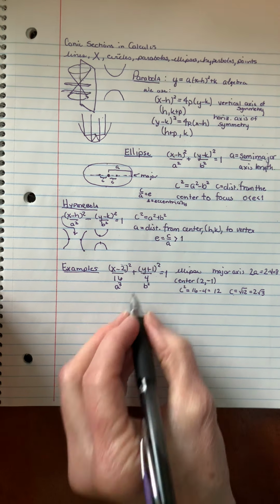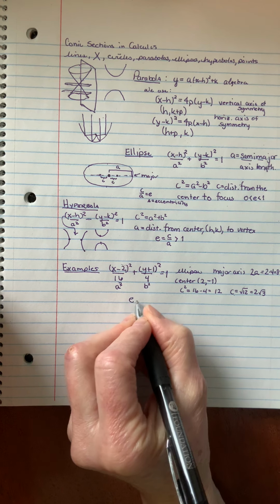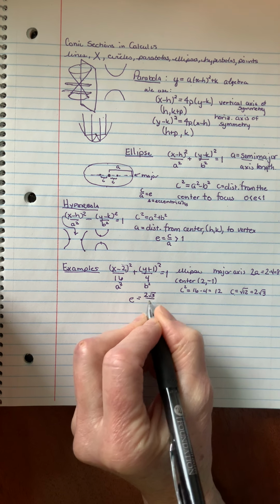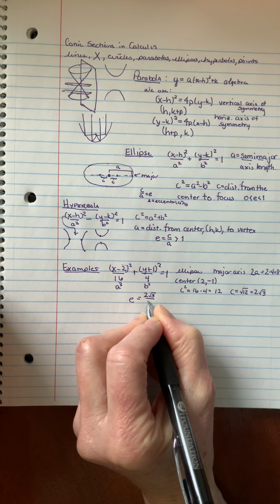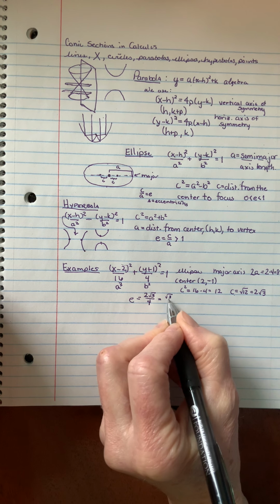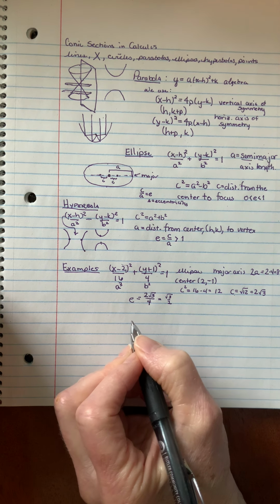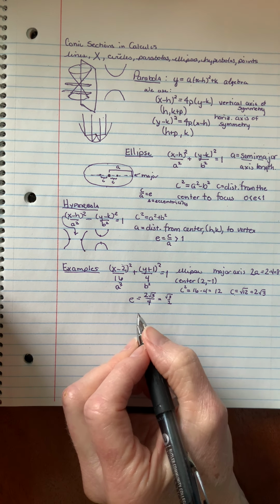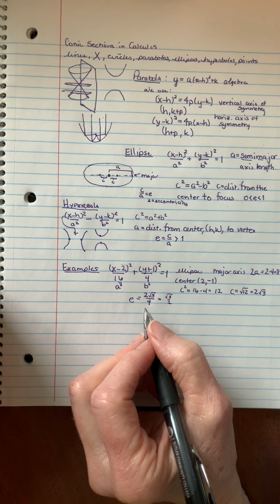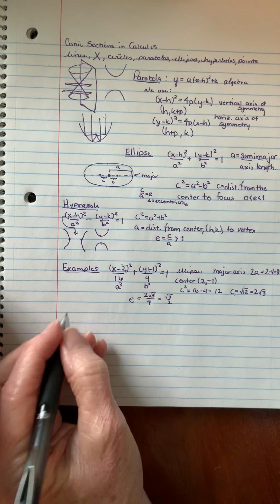And the eccentricity, if you want that, is equal to c, which is 2 square roots of 3, divided by a. A is 4, because this is a squared. So this is actually square root of 3 over 2, okay? Square root of 3 over 2 is in fact less than 1, so it is an ellipse in that respect as well. Let's look at another example.